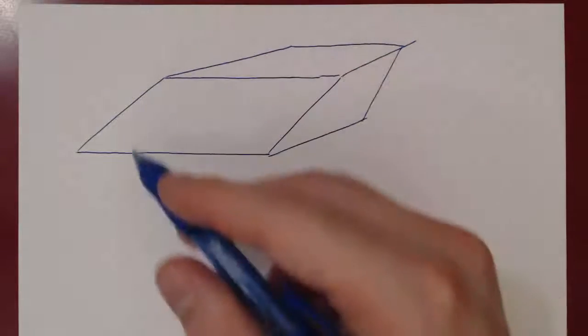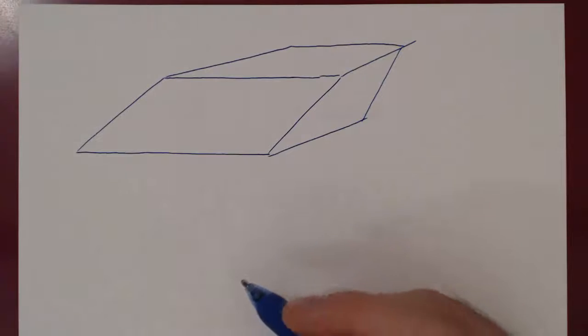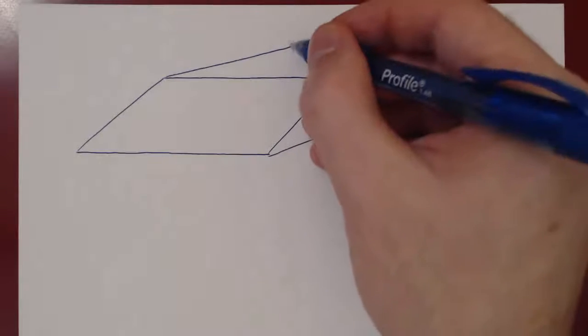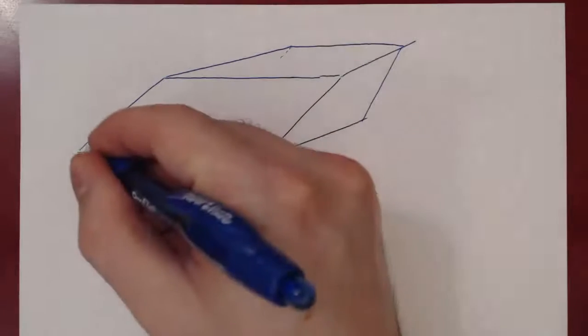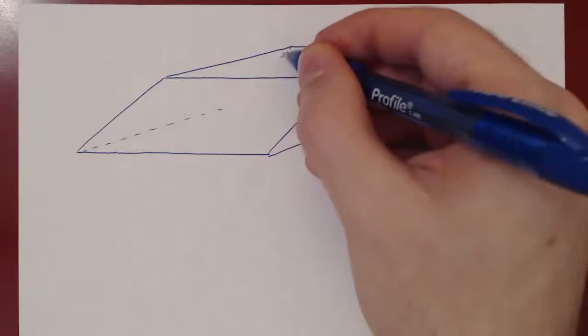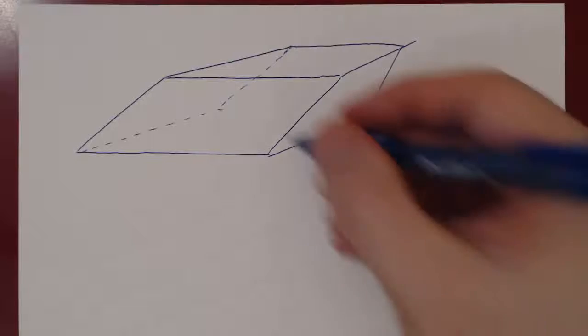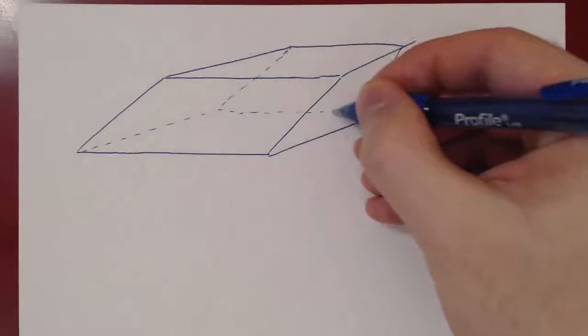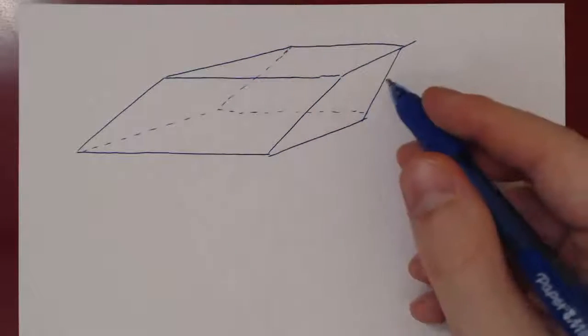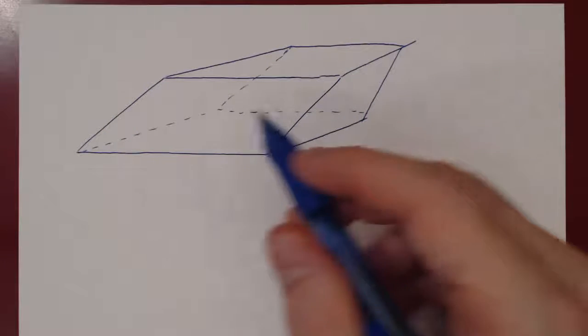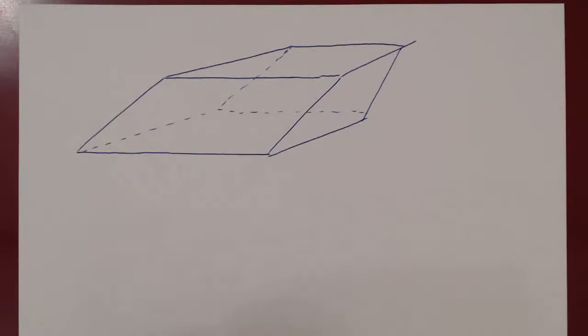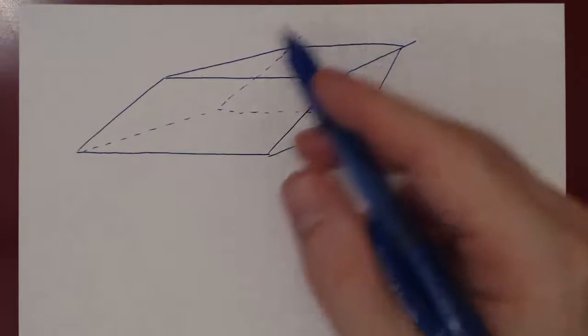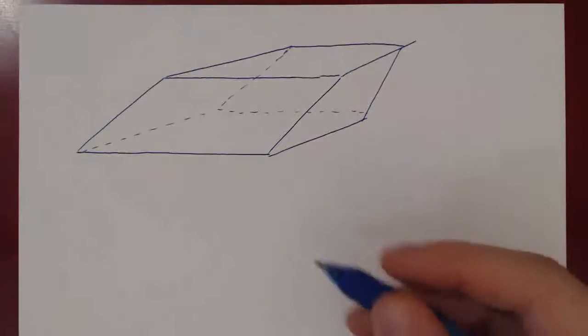It is the three-dimensional version of a parallelogram. And you have the other edge here. And the difference between a parallelogram and a parallelepiped is that this is a three-dimensional solid. And the property is that opposite faces are parallelograms and they're equal. It's a bit crooked, but you get the gist of it.